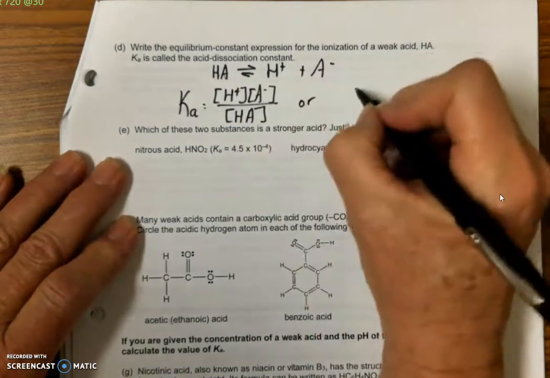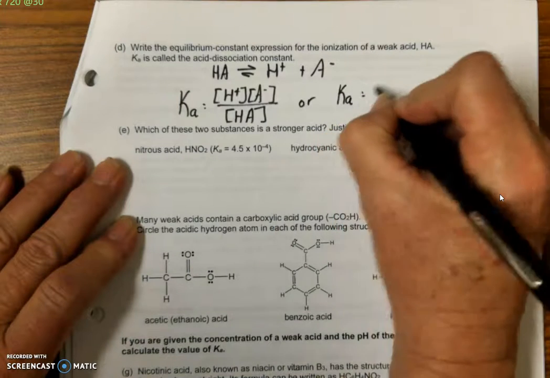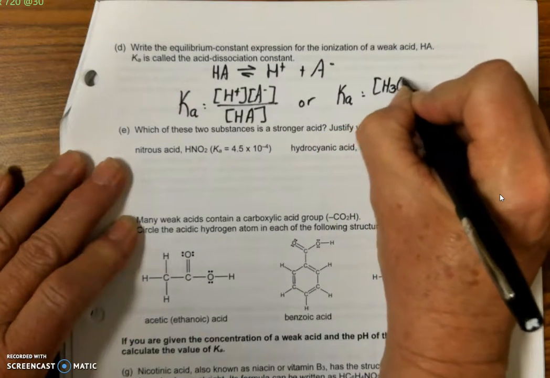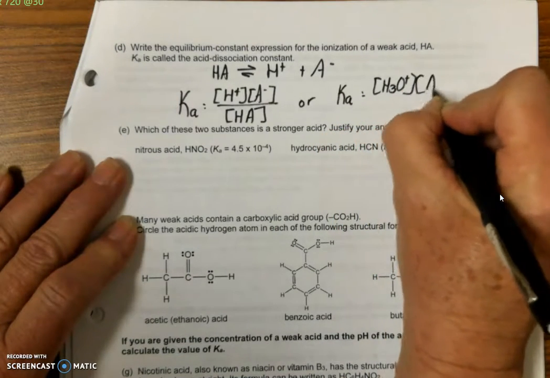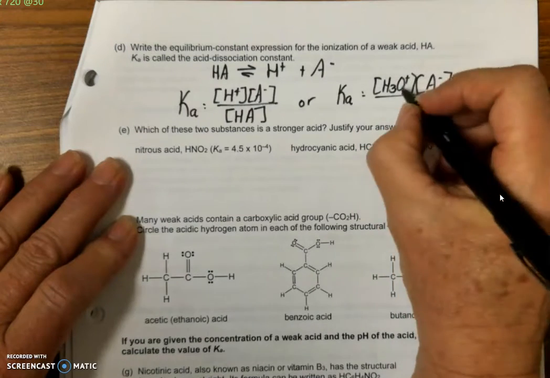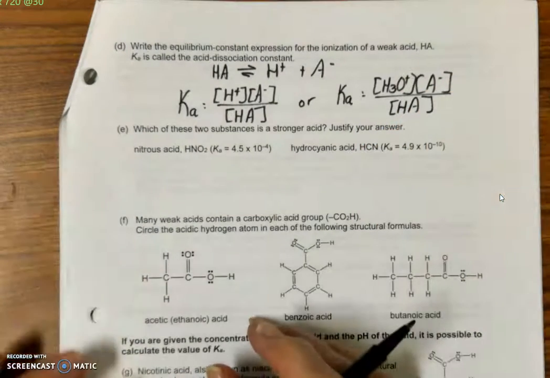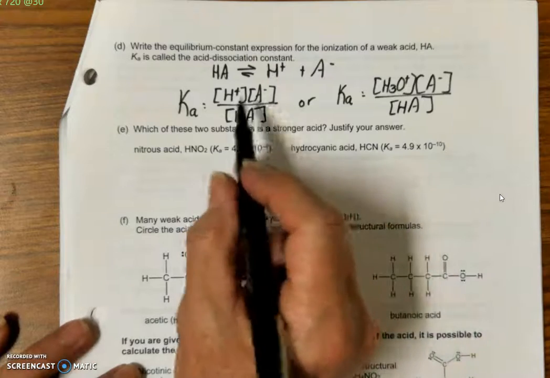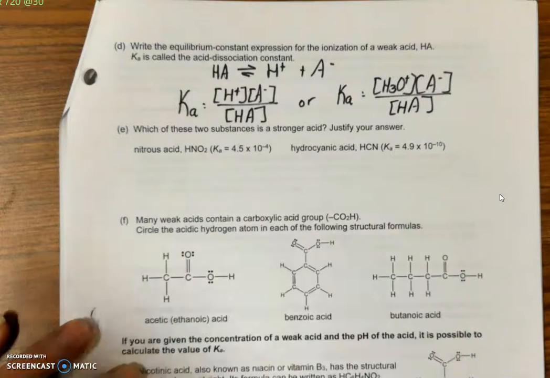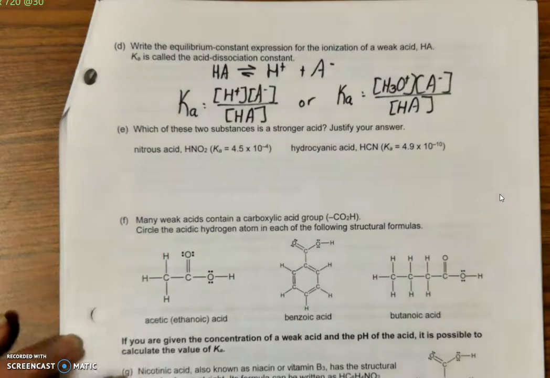Or if I wrote it the other way, I could also say the concentration of H3O plus times A minus divided by the concentration of HA. But most of the time I don't need to do this because it's not aqueous, it's just a liquid acid.